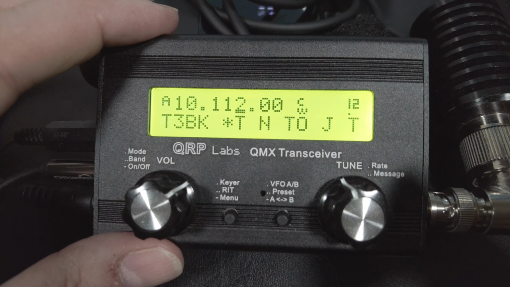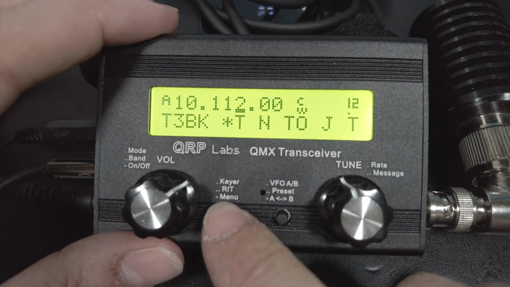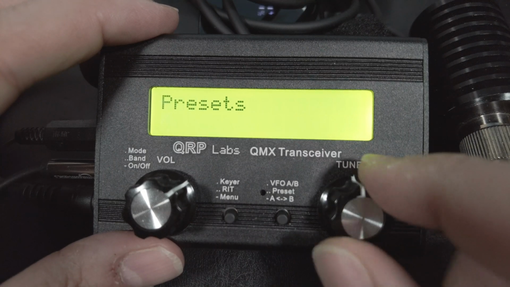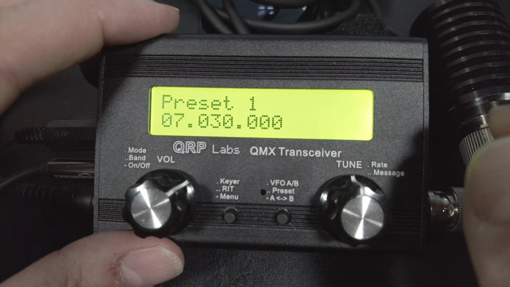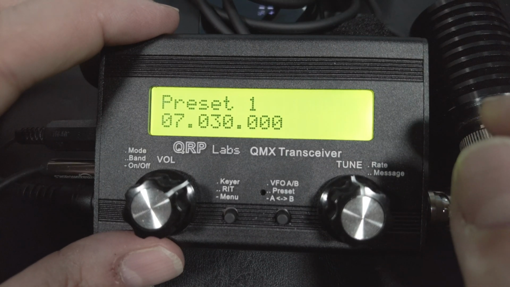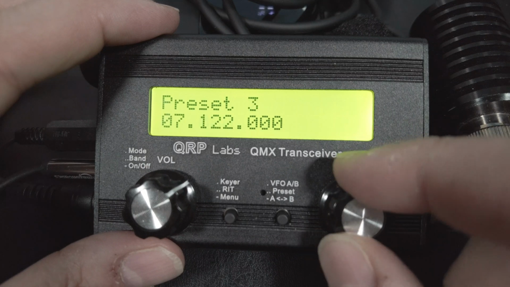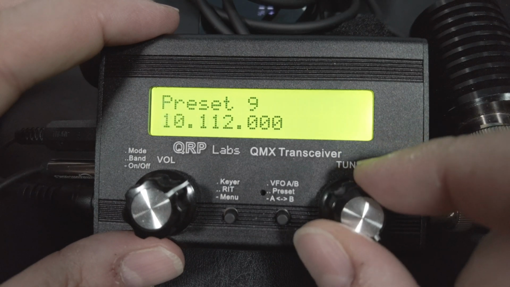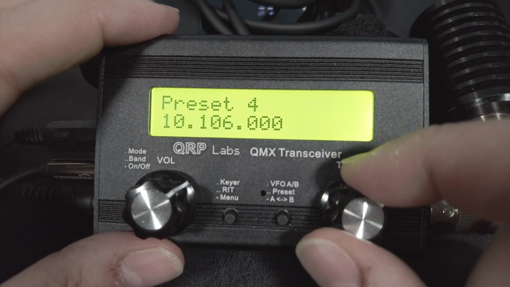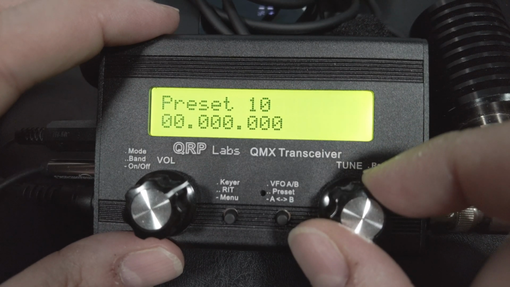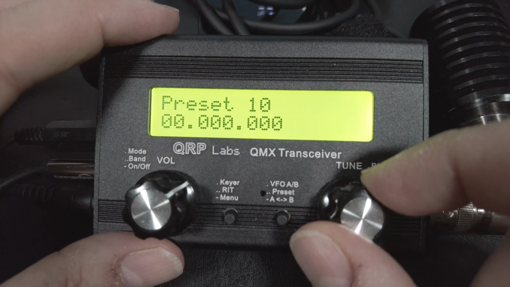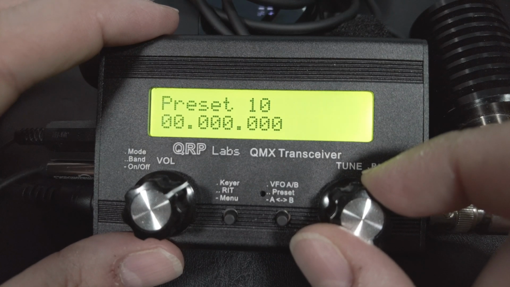But that's probably the best way to do it on the fly when you want to overwrite a memory while you're operating. The easy way is to go into the menu and select presets. Once you're in the presets menu, you can turn the tune knob to step through all of the memory slots. When you get to a memory slot that you want to save a frequency in, press the left button to edit it.